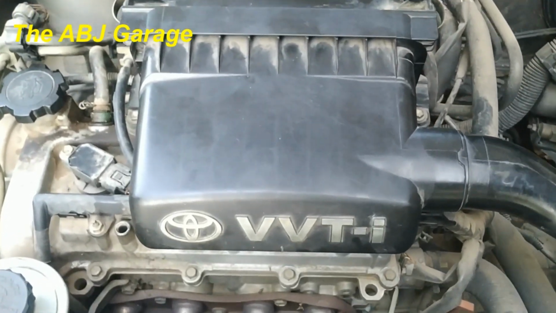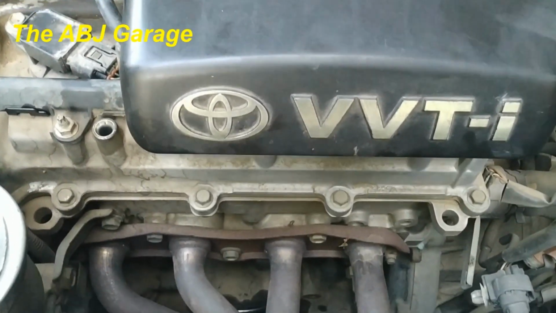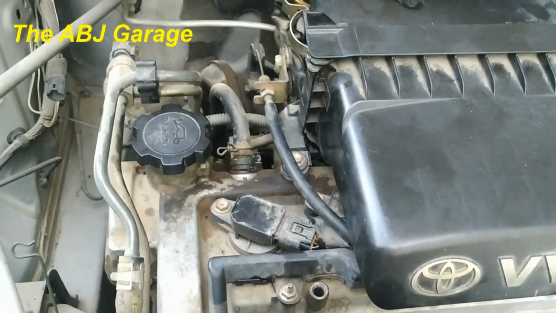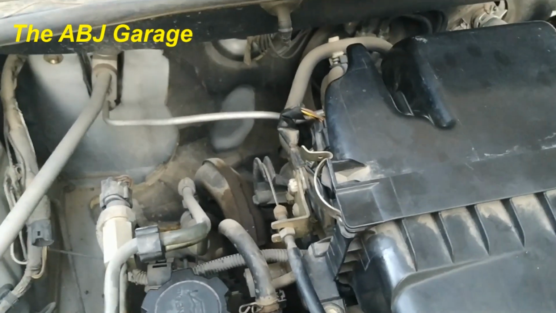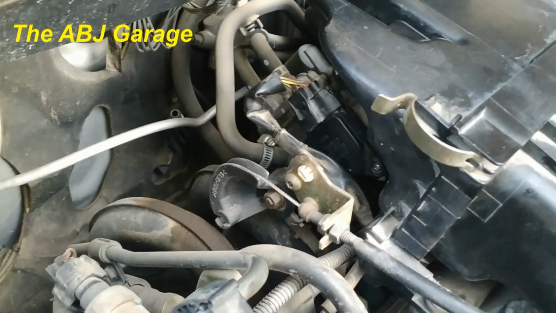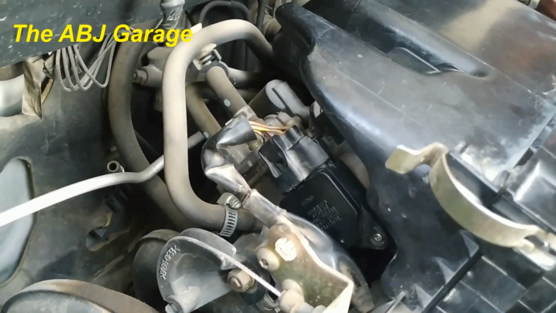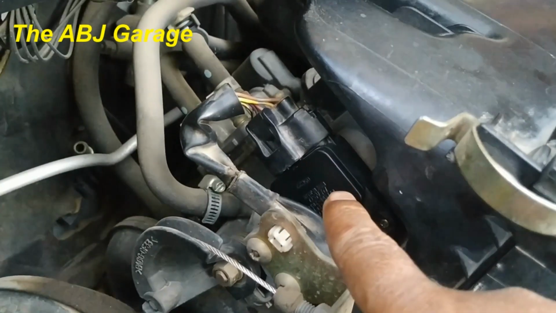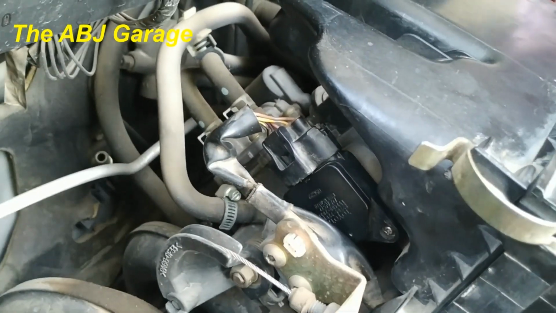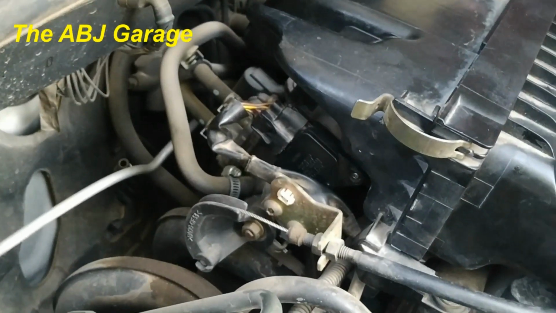In this video we will be looking at how to repair a mass airflow sensor on a Toyota Vitz engine. The mass airflow sensor, sometimes known as MAF sensor, is located generally after the air cleaner, and the purpose is to sense the mass of air coming into the engine. That signal will be transferred to the electronic control unit, ECU, so that it can decide the amount of fuel to be injected in the cylinder.